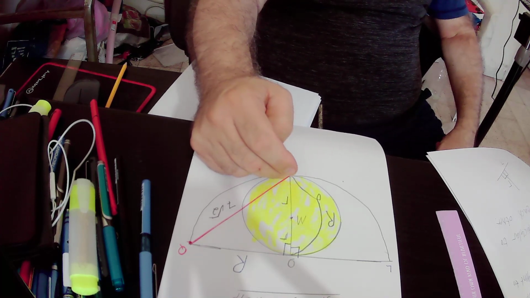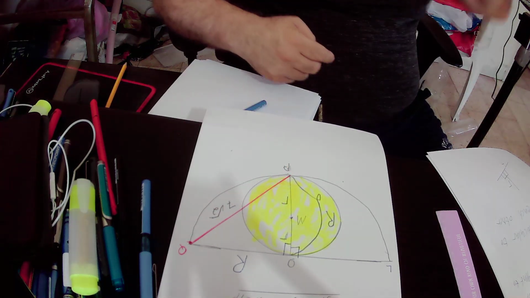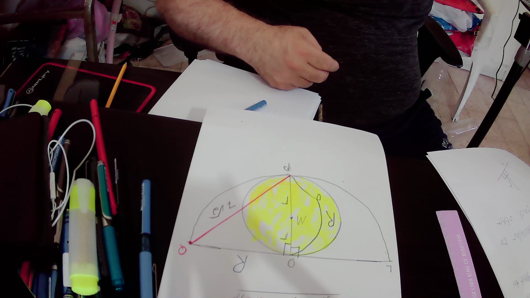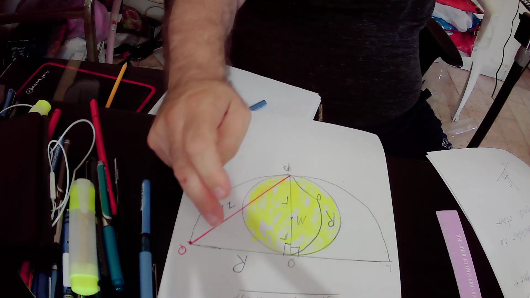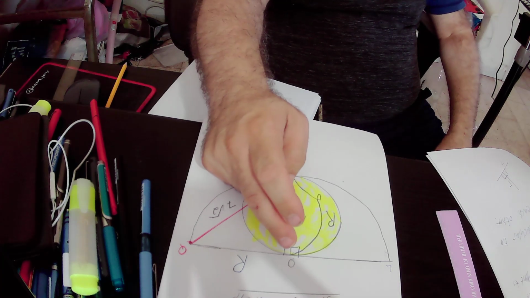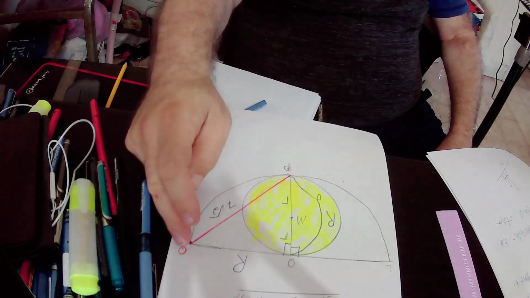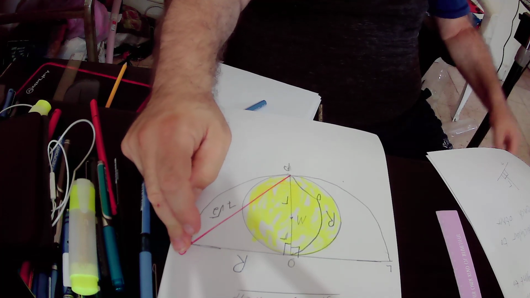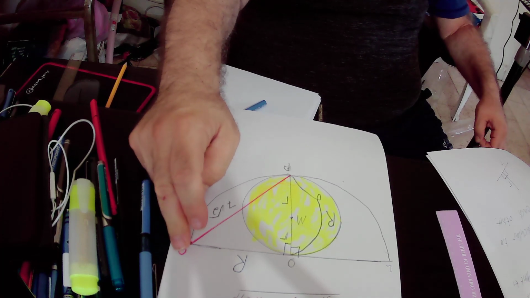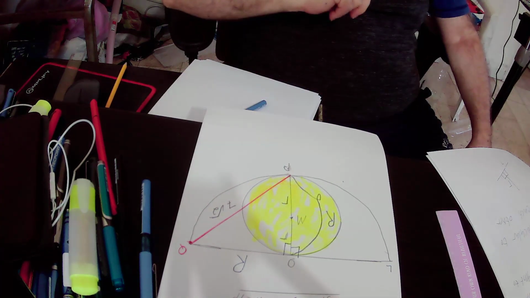So angle POQ equals 90 degrees. And also we know that OQ is the radius of the semicircle, because it starts from the center of the semicircle and ends at point Q, that is a point on the semicircle itself. So for that reason, OQ is also the radius of the semicircle.